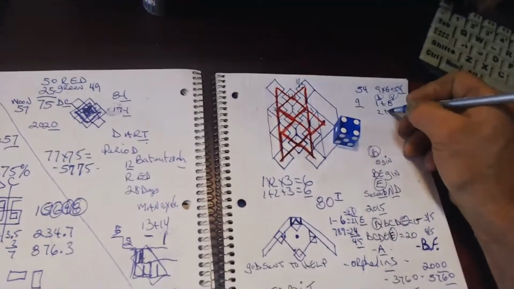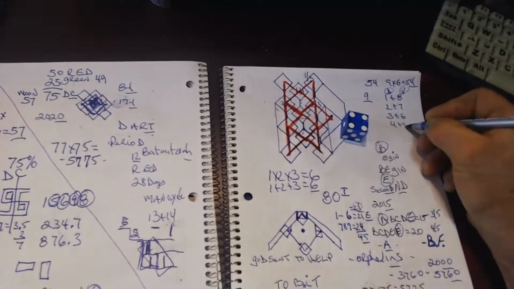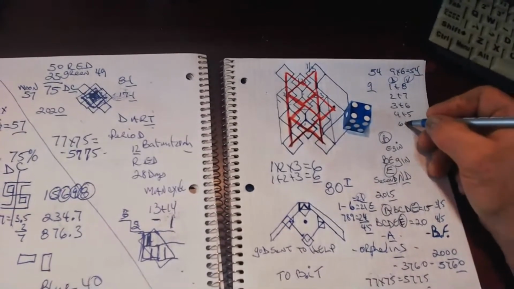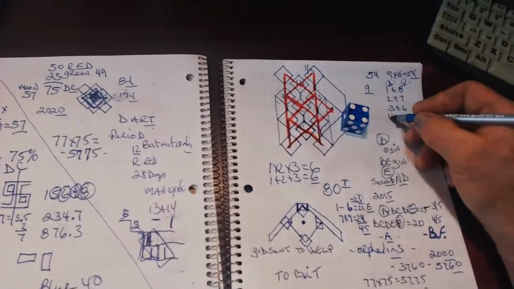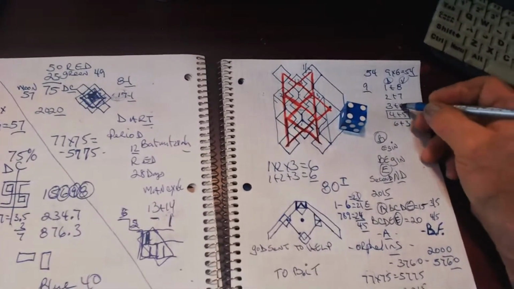We have 2 and 7. We have 3 and 6. We have 4 and 5. We also have 6 and 3. So the repeat and the pass is right over here. Why? Because the numbers invert over here.